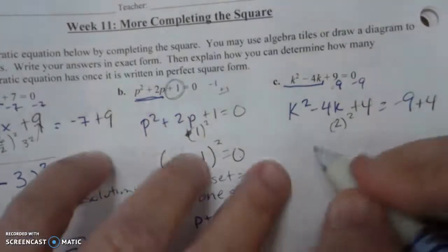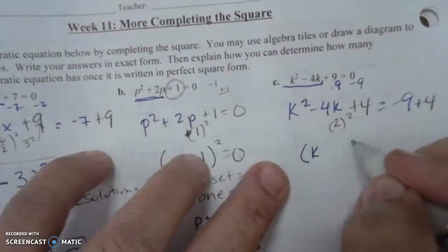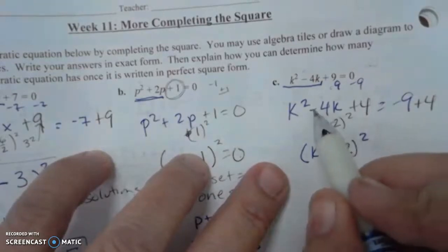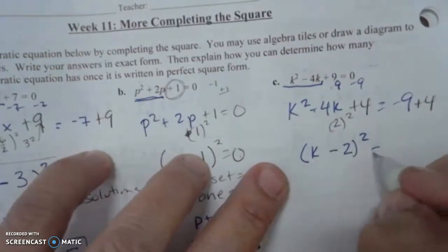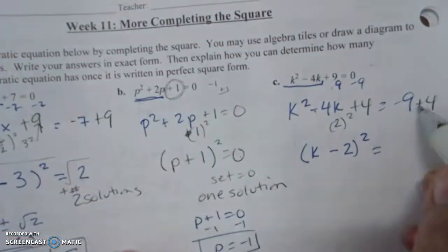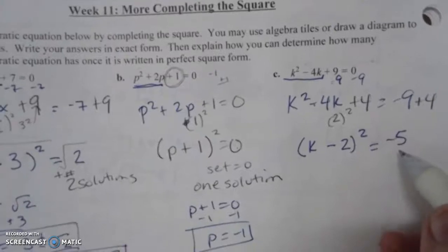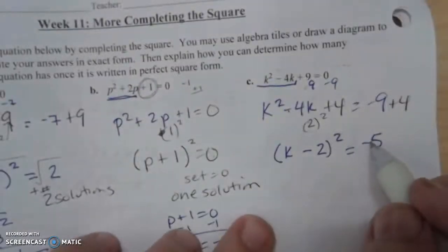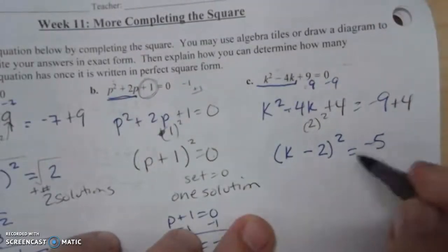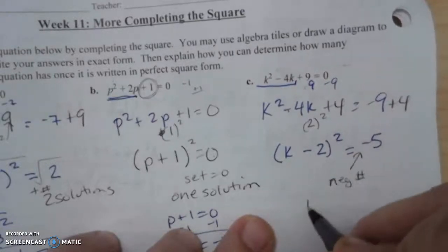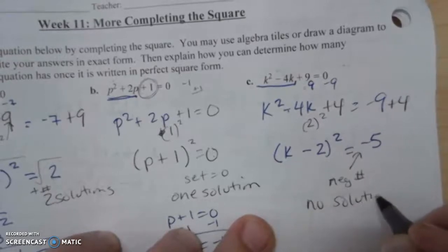And now I can write it as a perfect square. K, 2 squared, does it go a plus 2 or a minus 2? Well, because there's a minus here, I'm going to put a minus here, equals. And negative 9 plus 4 is negative 5. Well, how many solutions are there? Well, remember, if that's a negative number, this is a negative number, that should tell you that there's no solutions.